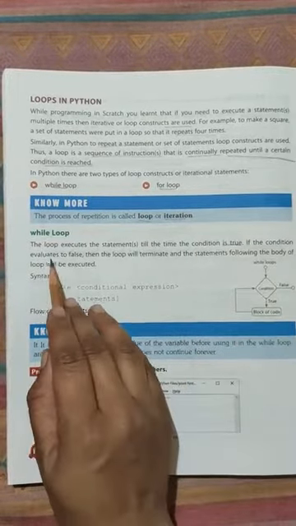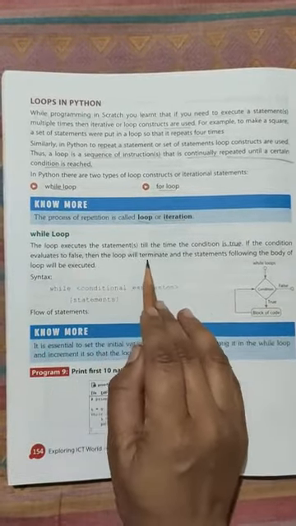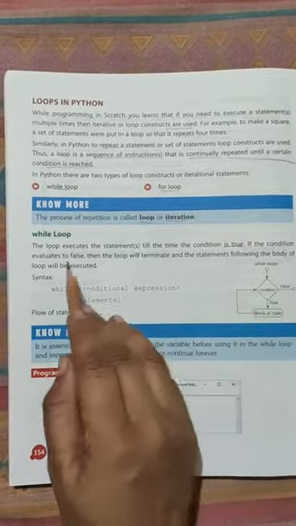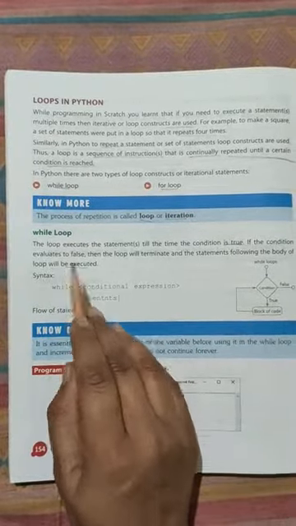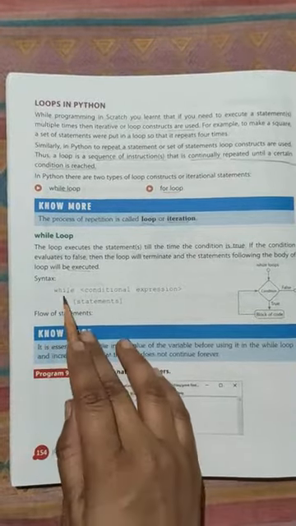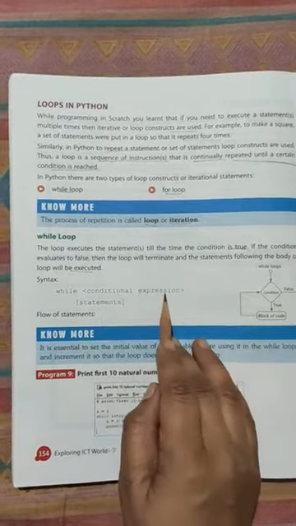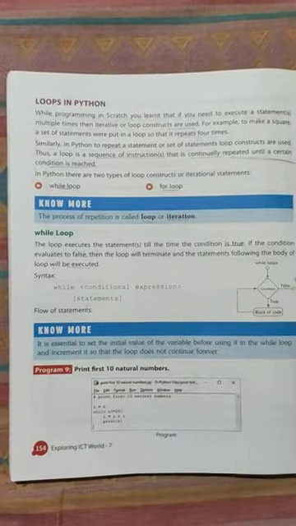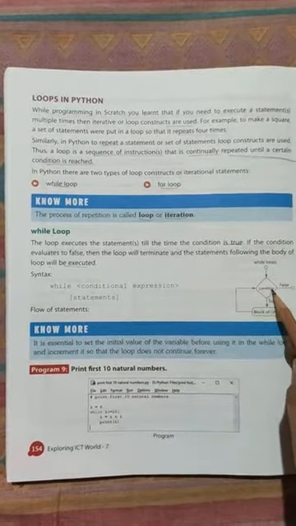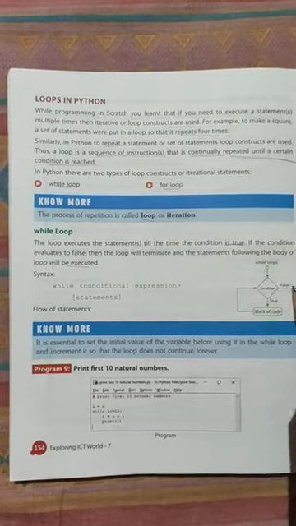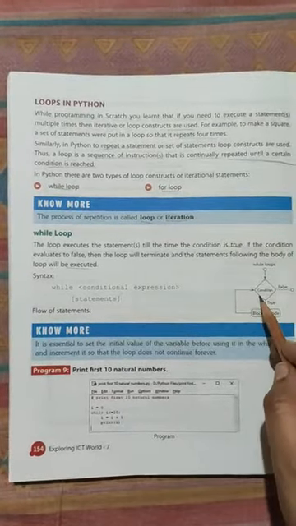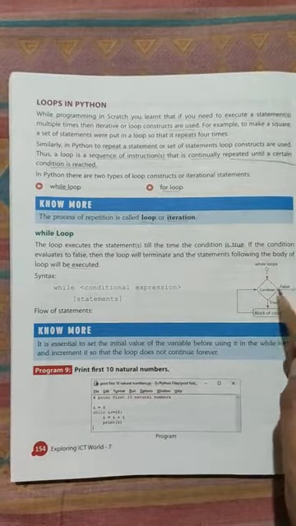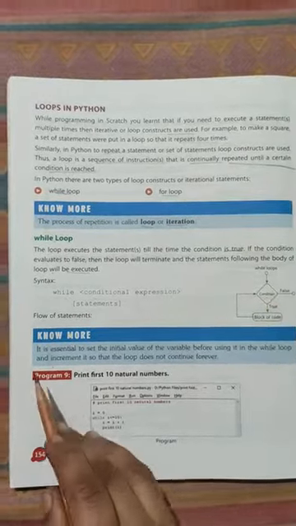If the condition evaluates to false, then the loop will terminate and the statements following the body of the loop will be executed. This is the syntax: while, then conditional expression, then statements, then flow of statements. See, this is the while loop and here is the condition. If the condition is false, it exits. If the condition is true, it runs the block of code again.